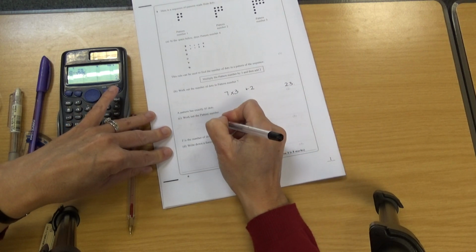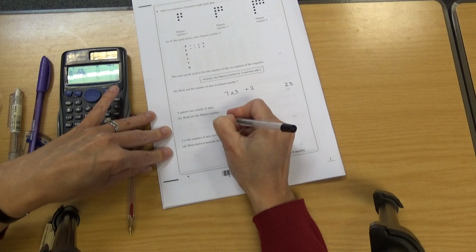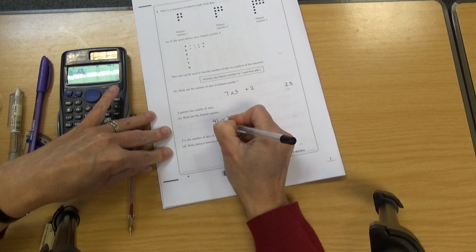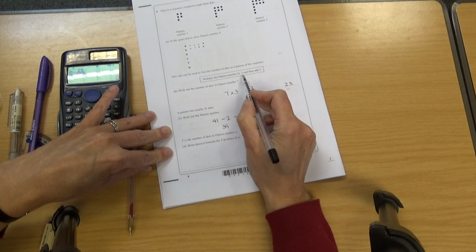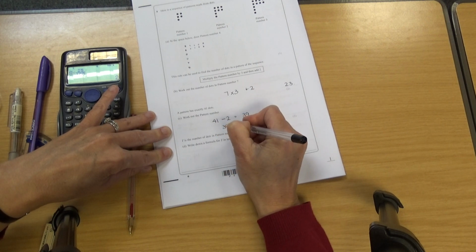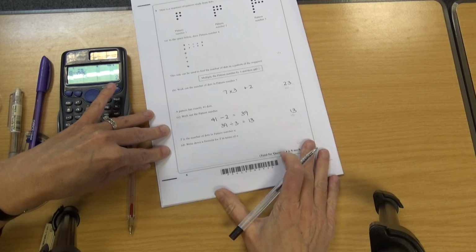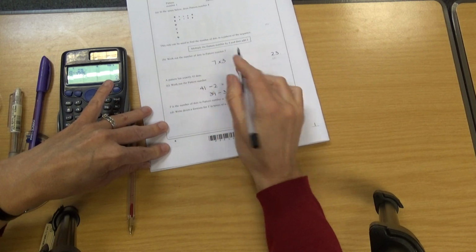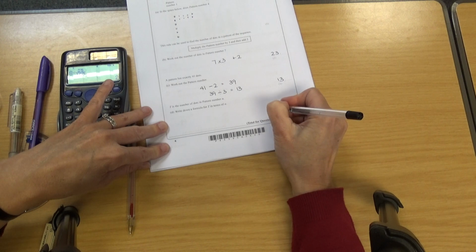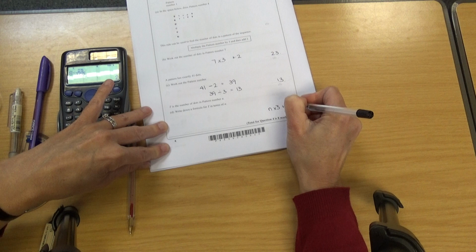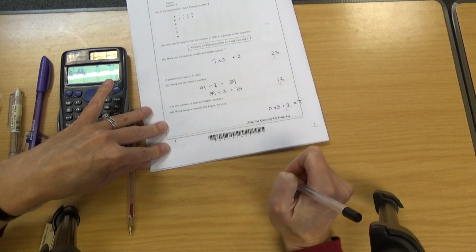It's got 41. We're going to do the opposite. So instead of add 2, we're going to subtract 2, which is 39. And the opposite of multiply by 3 is divide by 3, which is 13. So this tells me the pattern number multiplied by 3 and add 2 equals T.